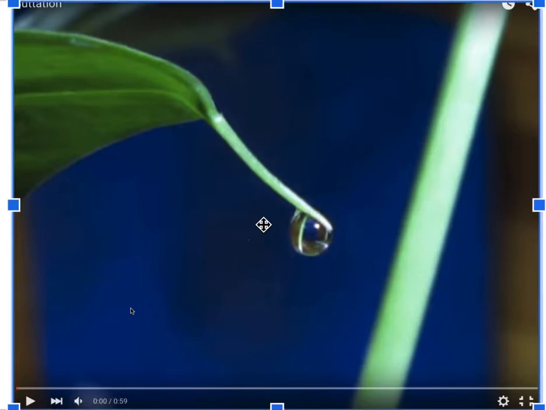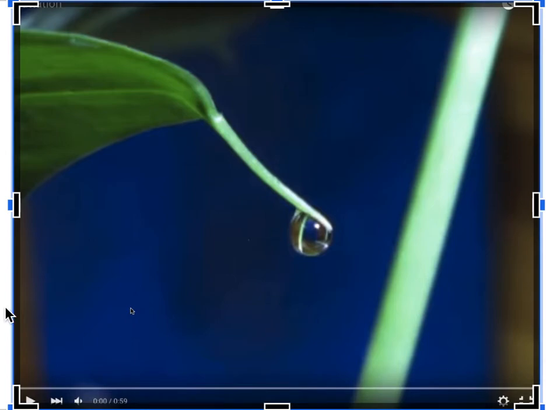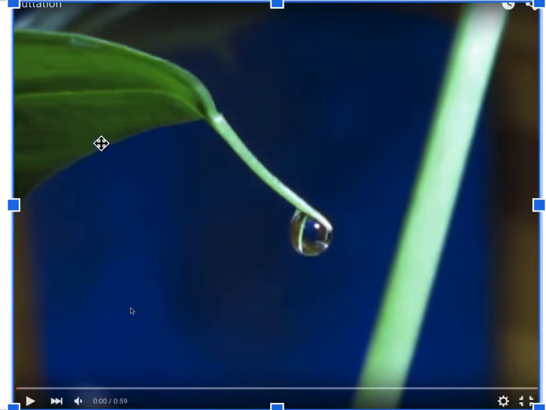And this video here that's not loading is called guttation, and what happens in this, I'll put a link in the comments section for you so you can see it happen. But this is a vascular tissue here, and this is the end of the vascular tissue on this particular leaf, and little drops will form.